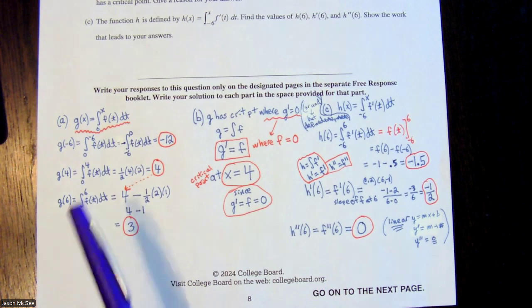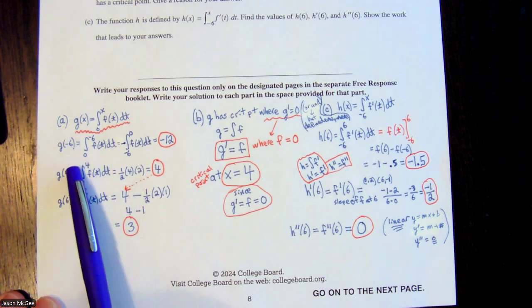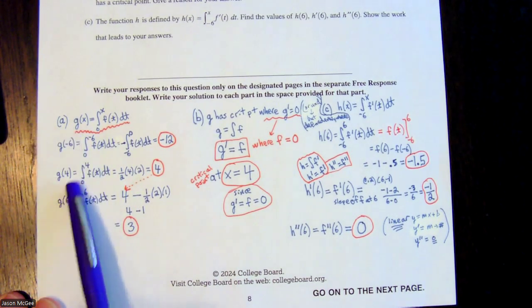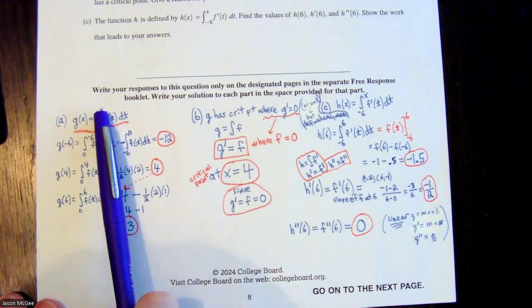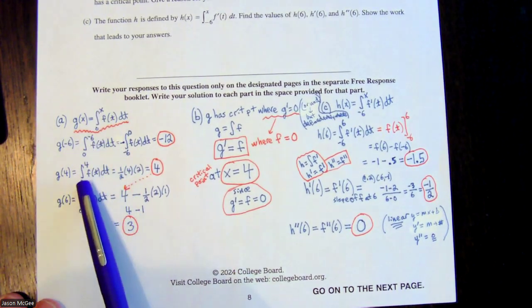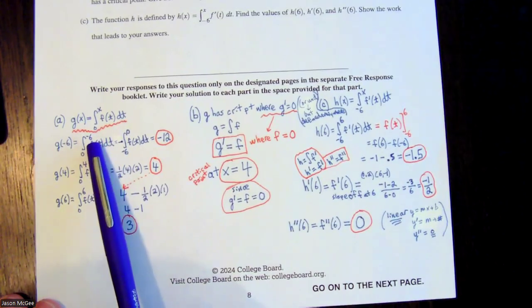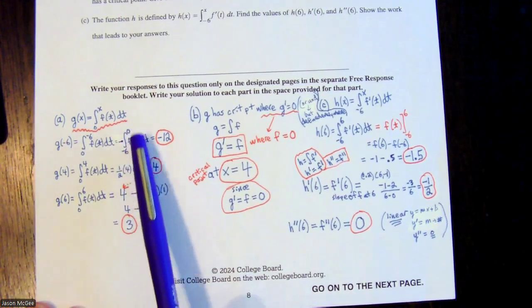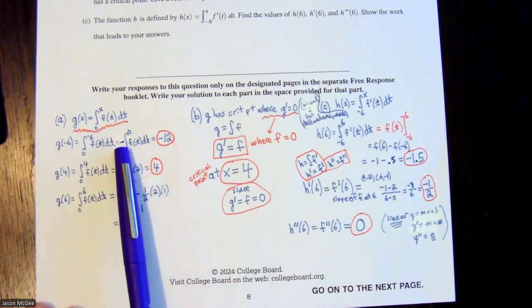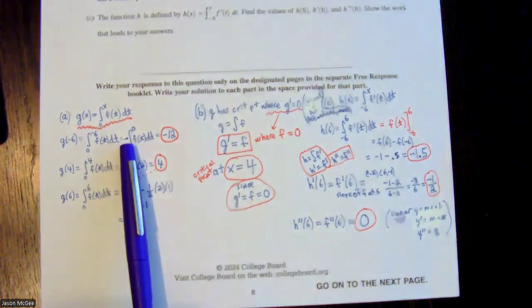If I give you g of x equals something, and then they say find g of those numbers, you just simply take those numbers and plug them in for x. So we're going to do the integral between 0 and -6, 0 and 4, and 0 and 6. Usually when it's not least to greatest, like when you go bottom to top and they're switched around like that, I always switch them back.